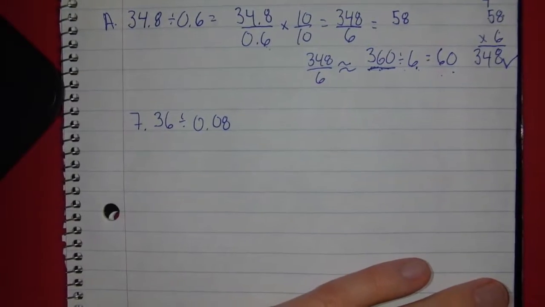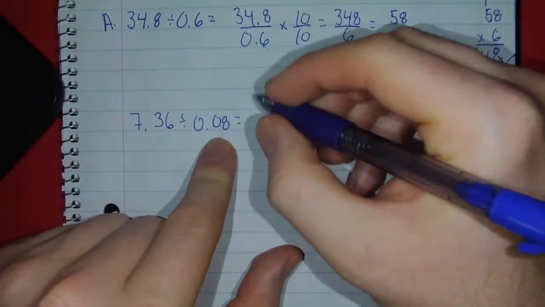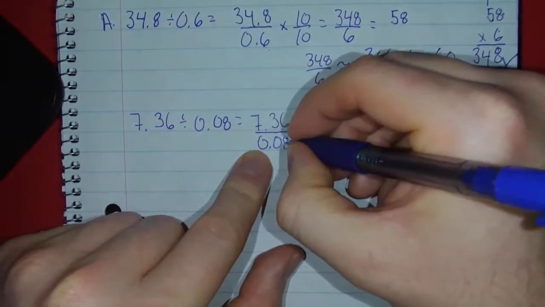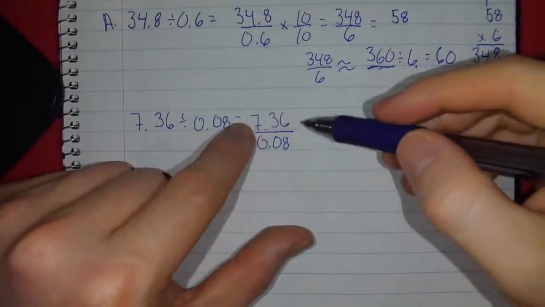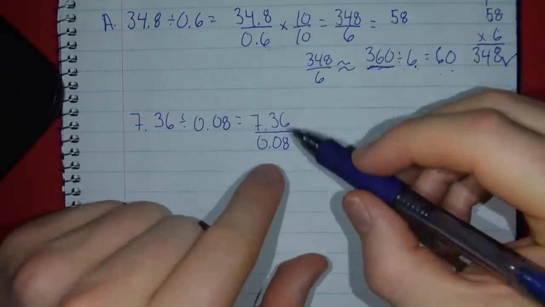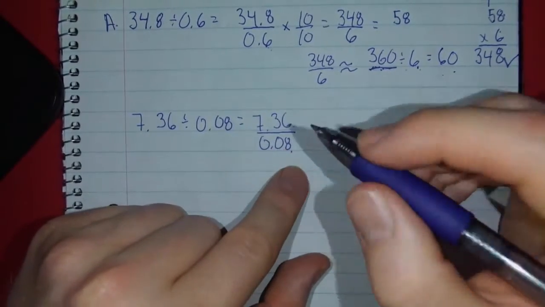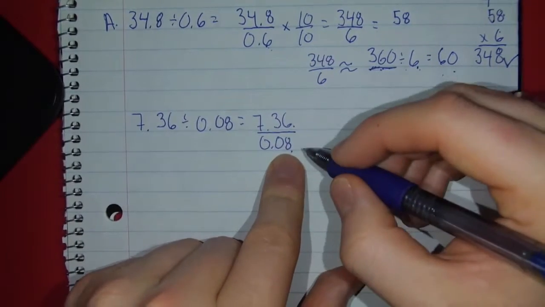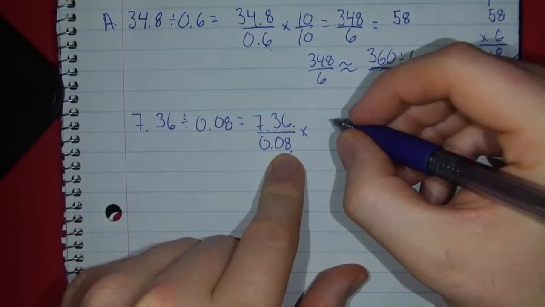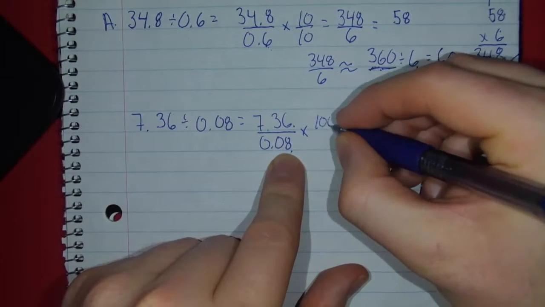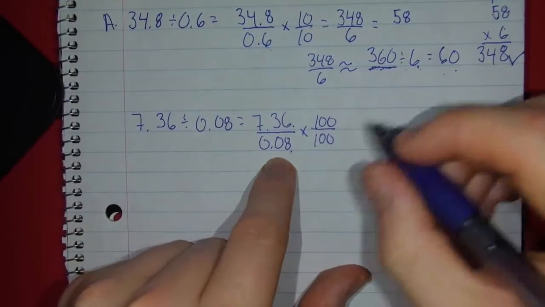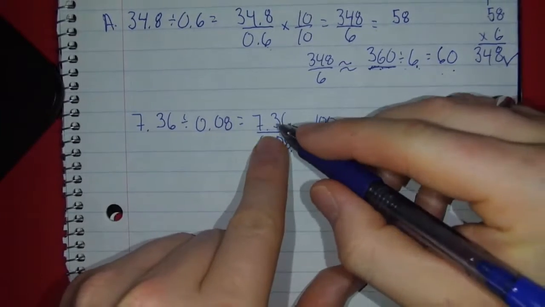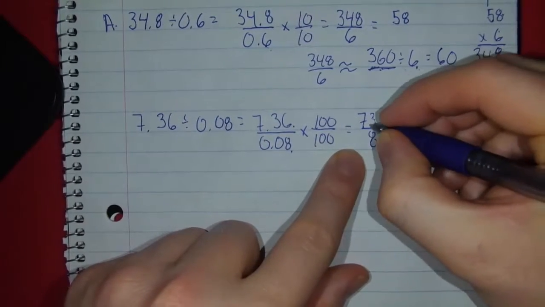If you want, you could pause the video and try this on your own. So I'm going to follow the same steps as I did before. 7 and 36 hundredths divided by 0 and 8 hundredths. One thing I got to think about here, though, is that unlike the previous problem, this 8 and this 36 are in the hundredths place. So if I multiply by 10 tenths, these will only move over one place value, and I'll still have a decimal. So I actually have to multiply by 100 100ths.